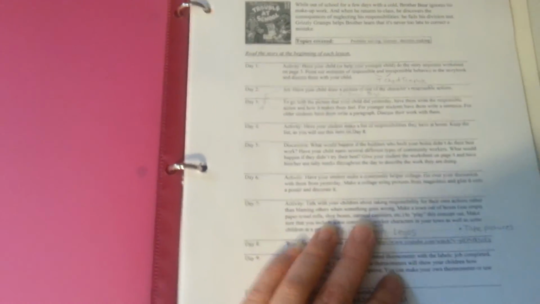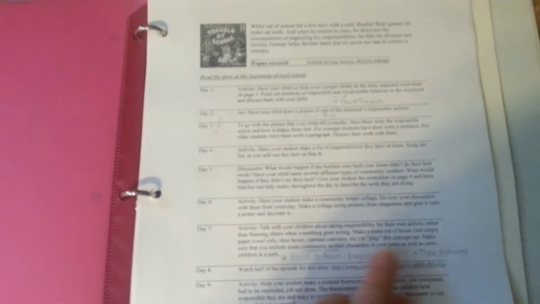On day 7, you have to talk about them taking responsibility for their own actions instead of blaming others. And then she says to make a town out of boxes, empty paper towel rolls or shoe boxes or oatmeals, etc. What I'm going to have my son do is actually build a town out of Legos, and then I'm going to take pictures of whatever town he builds. I might also have him do a Minecraft instead. So it depends up to him, or you know how it's going that week, if he does the Legos or he builds his town in Minecraft, which is what he likes to do.